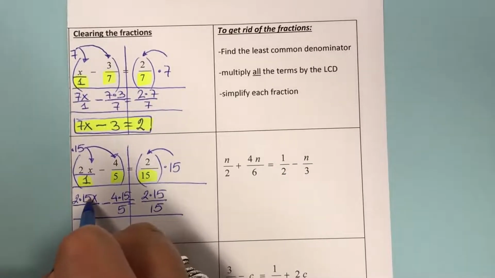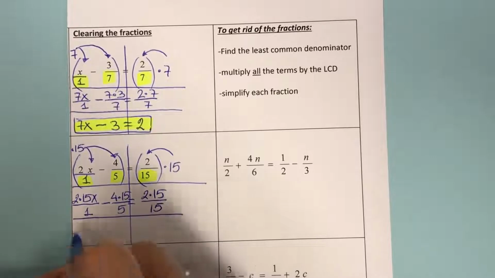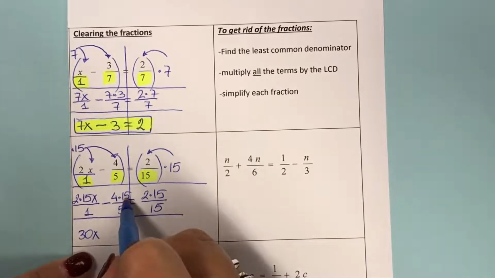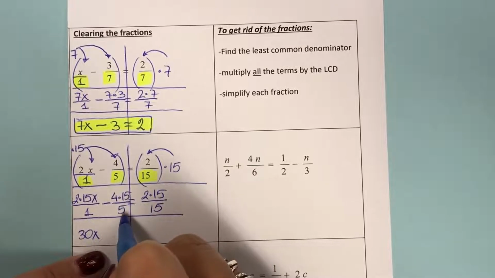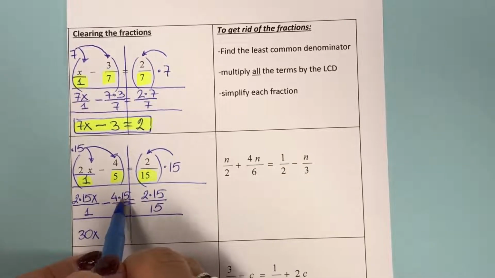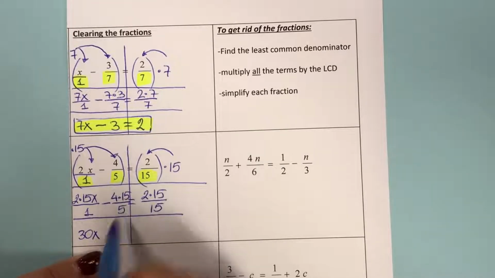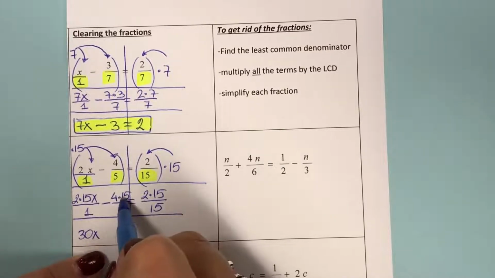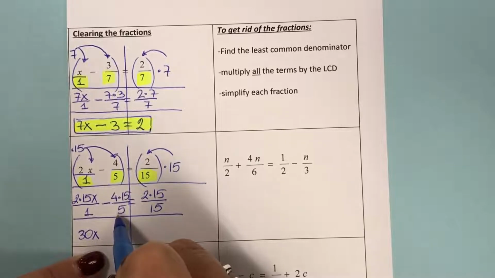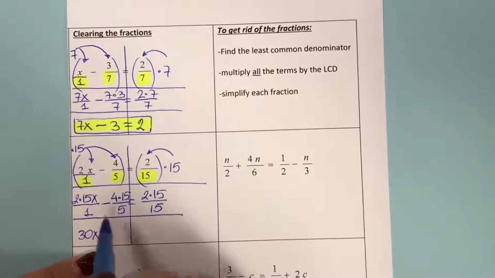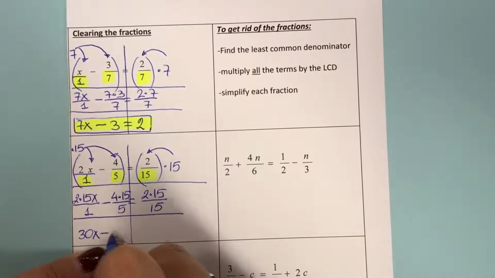2 times 15 is 30. 30 divided by 1 is still 30, 30x. 4 times 15 divided by 5. Here we can multiply 4 times 15, that would be 60. 60 divided by 5 is 12. Or we can simplify 15 and 5 by dividing by 5, and that would be 3 times 4, which is 12. Either way.